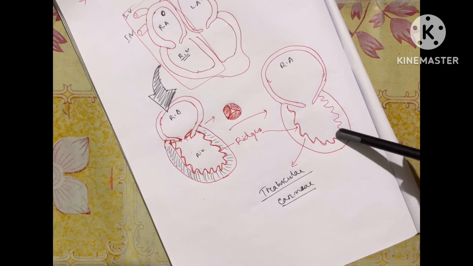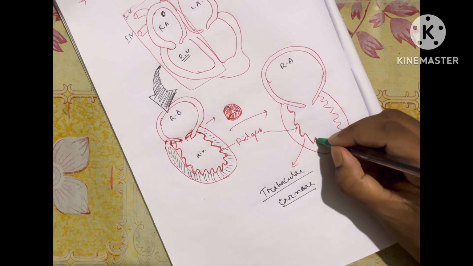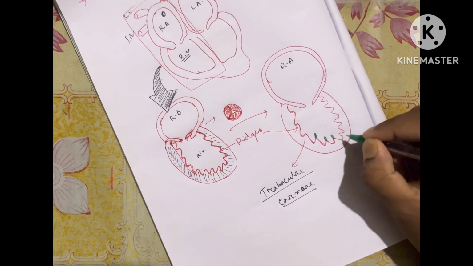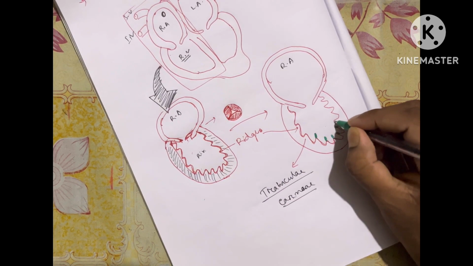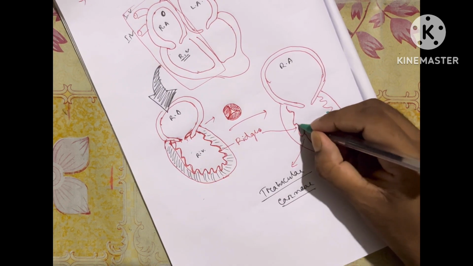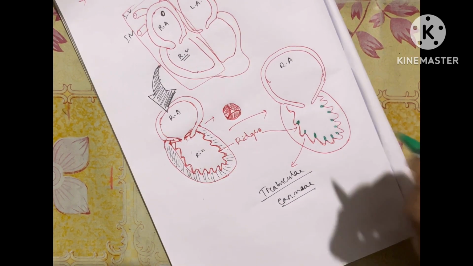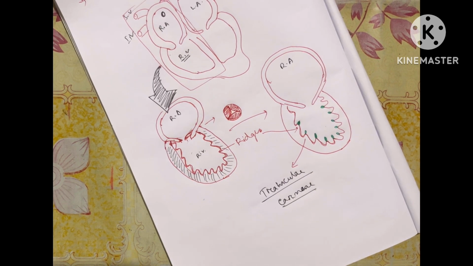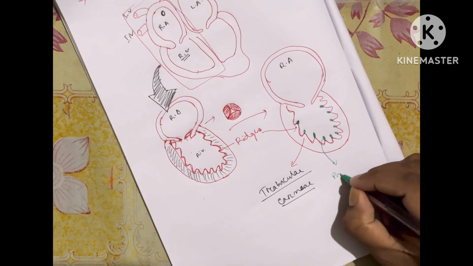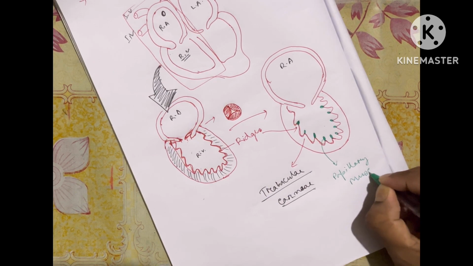So at the top of those trabeculae carneae, we have another muscle. Let's use a different color. At the top of those trabeculae carneae, we have another muscle. This green dot I am representing, those green dots are called papillary muscle.